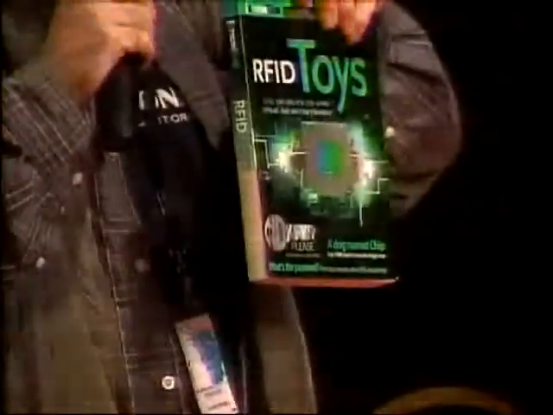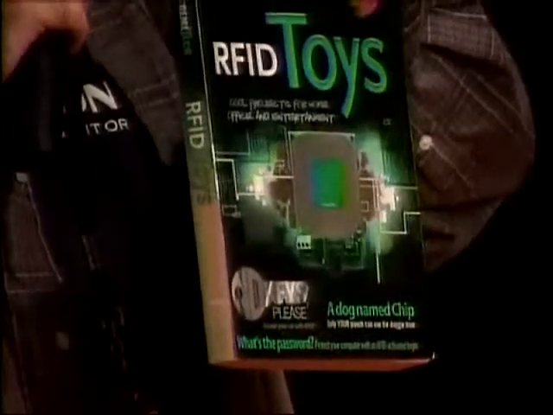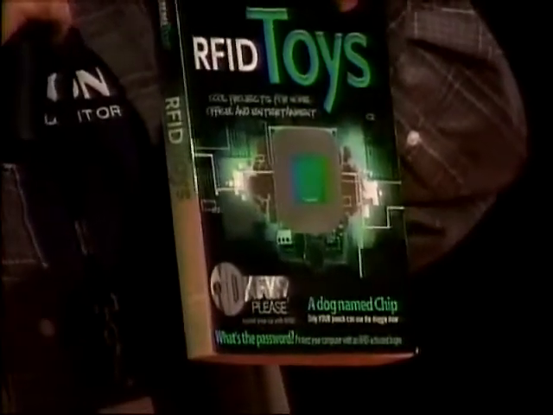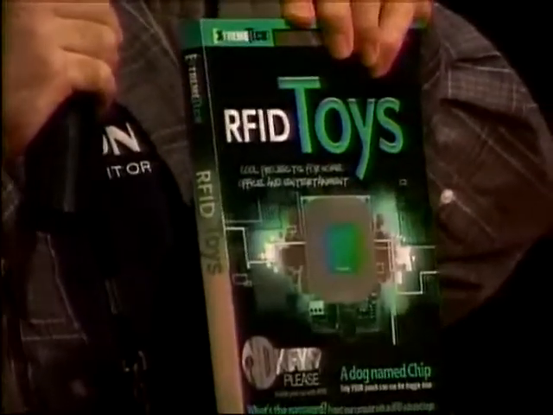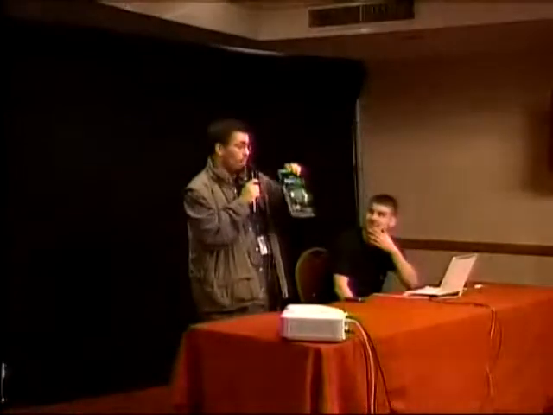This guy has done a lot of really cool stuff. He's gone as far as to implant an RFID chip in both his right hand and his left hand. With these chips, he unlocks his front door, he unlocks his car. He does a lot of cool things with it, and it all explains it in the book.